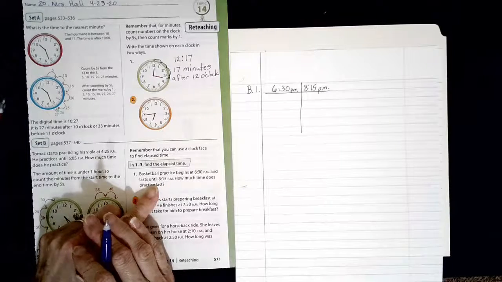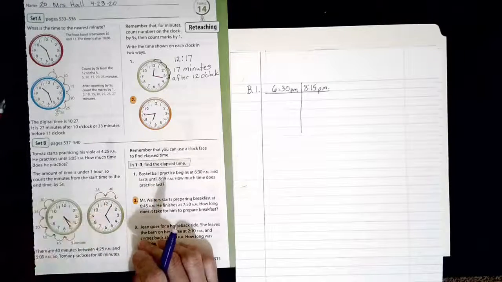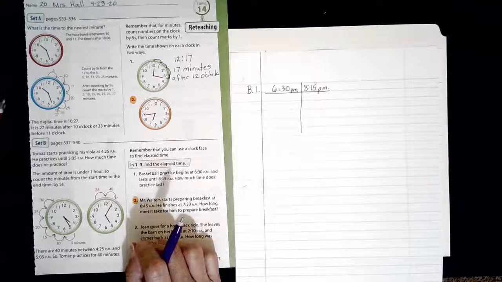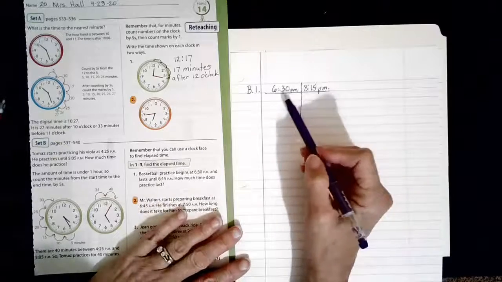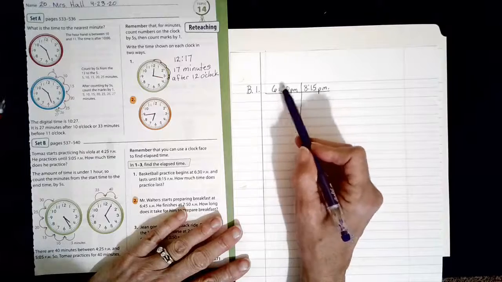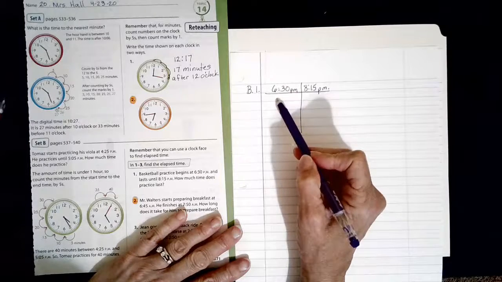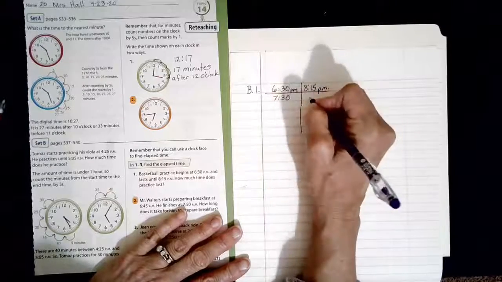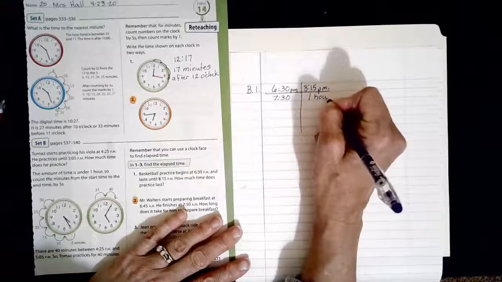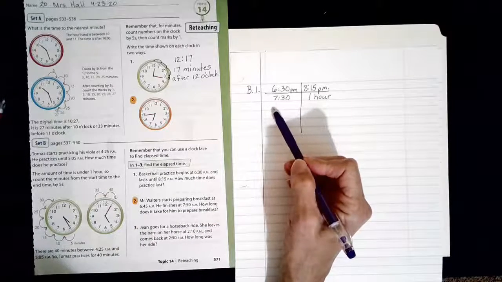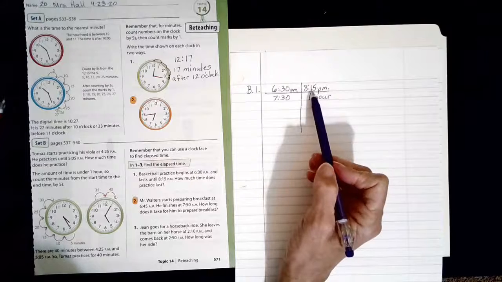Now, they're asking us how much time does the practice last. So you could use the face of the clock to determine. You could use a number line, or you might find this T-chart strategy helpful. So I'm going to look first of all at 6:30. From 6:30, could I go forward 1 hour to 7:30? Yes, I could. So I'm going to write 7:30, and that is 1 hour. Now, could I go another hour from 7:30 to 8:30? No, because that would put me past the time that I'm supposed to stop.